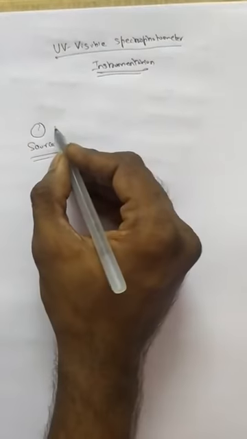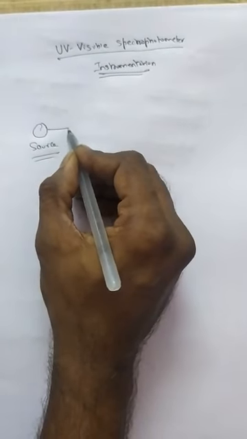A hydrogen or deuterium lamp will produce radiation from 200 to 400 nanometers.